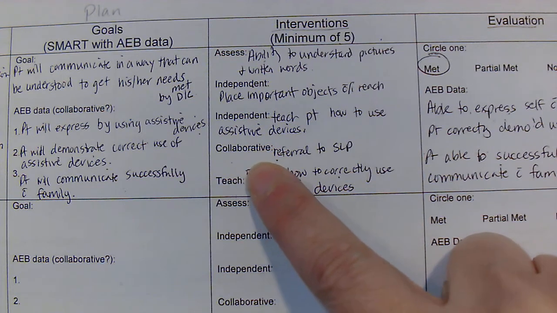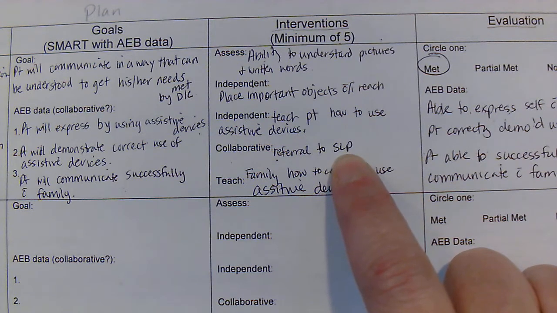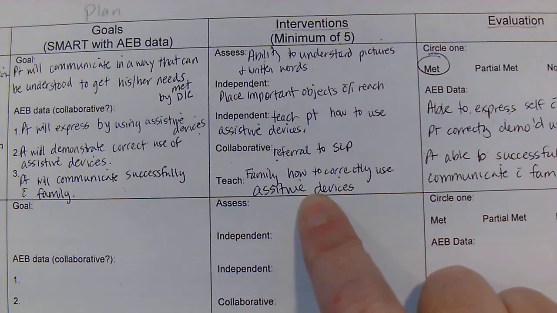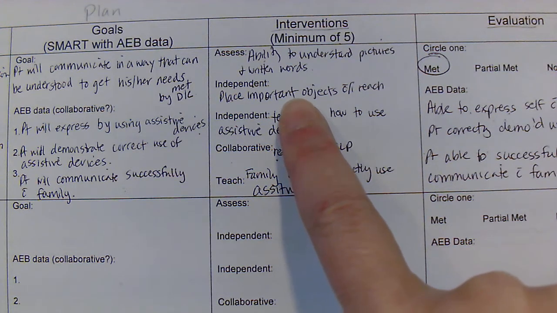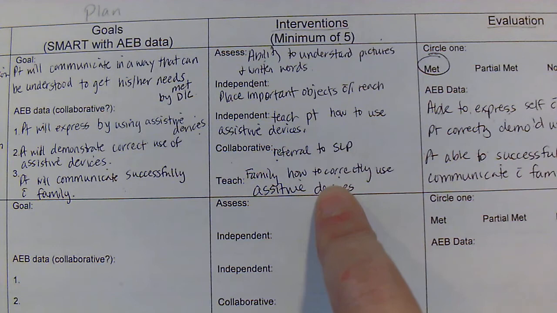We are going to collaboratively work with the speech and language pathologist, the SLP. We're also going to teach the family how to correctly use those assistive devices. And remembering that we also need to keep these within reach of the patient, because if the patient can't reach them, they're not going to do any good.